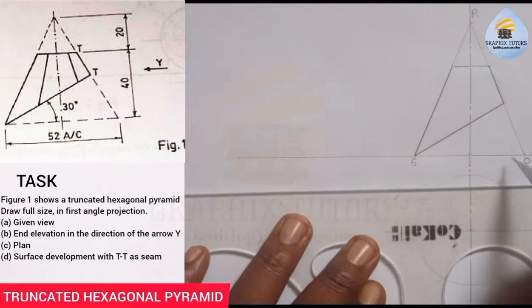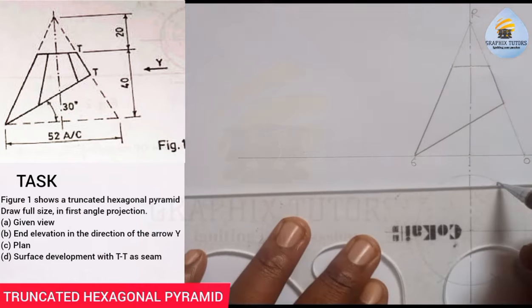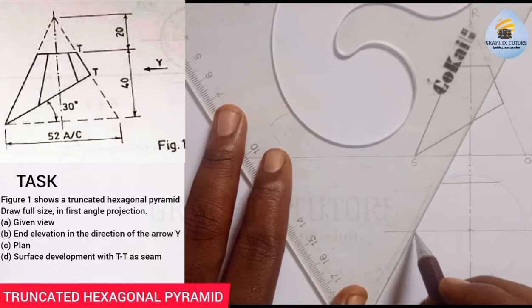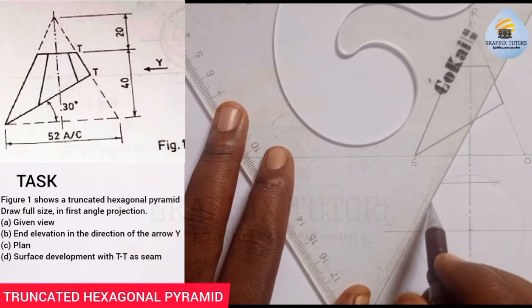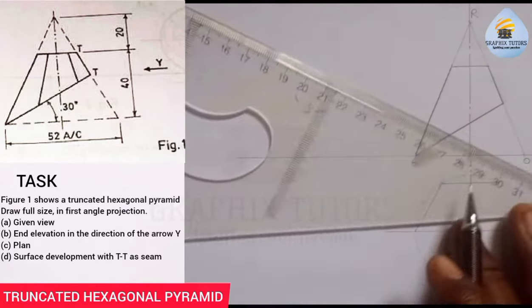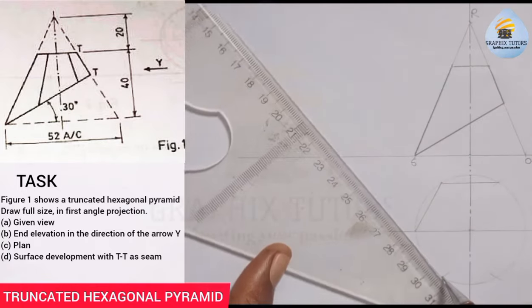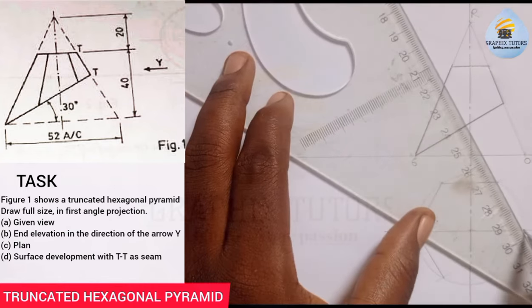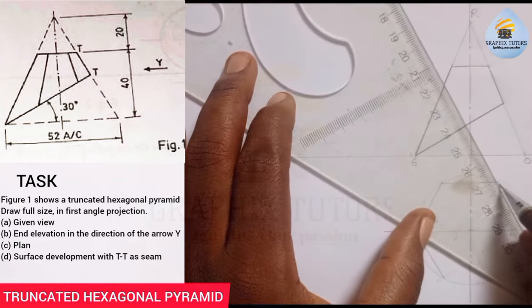I can just use my faint line first of all, in this fashion. In this fashion, faint line. In this fashion.